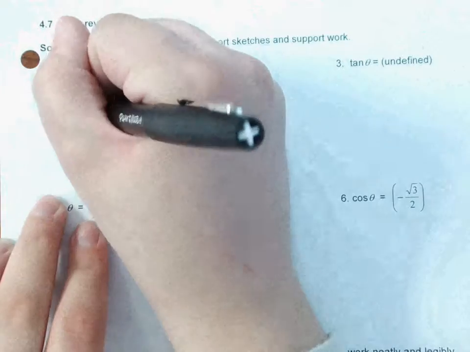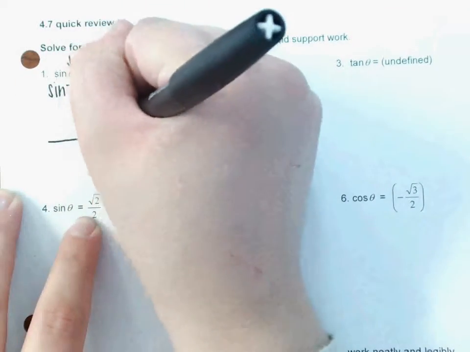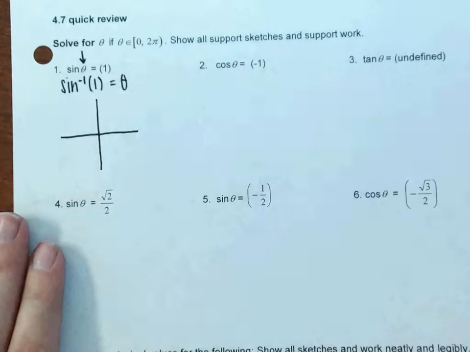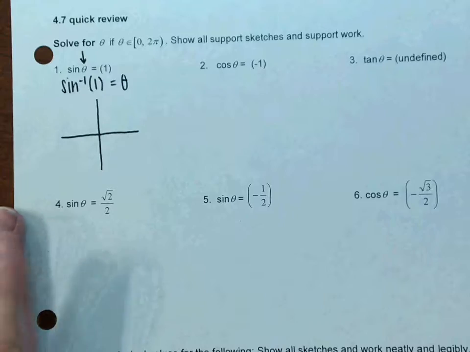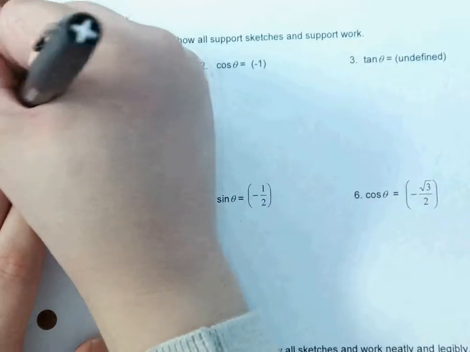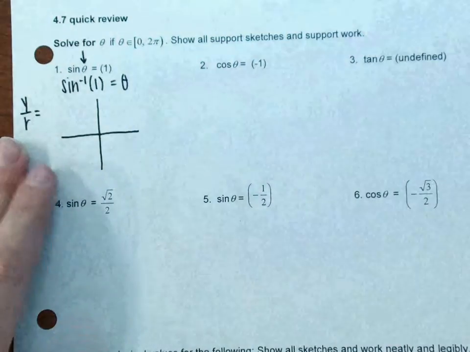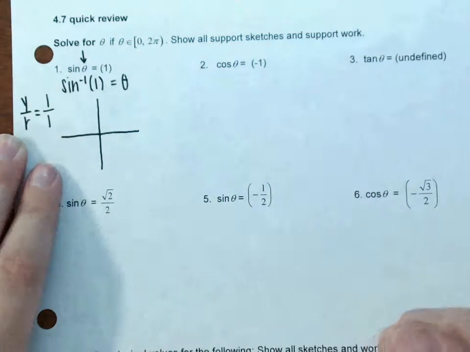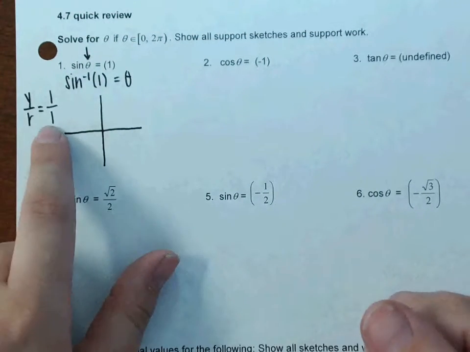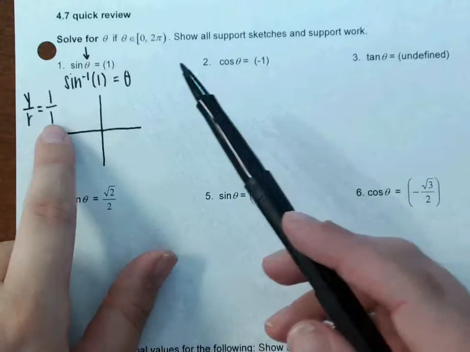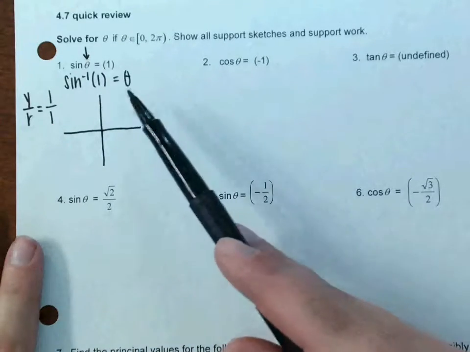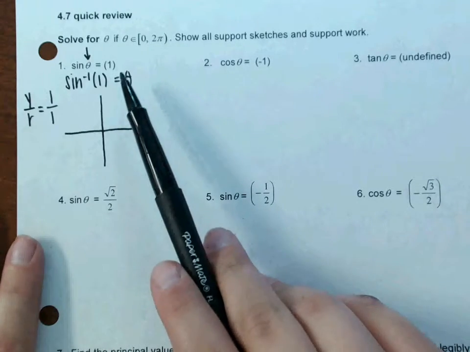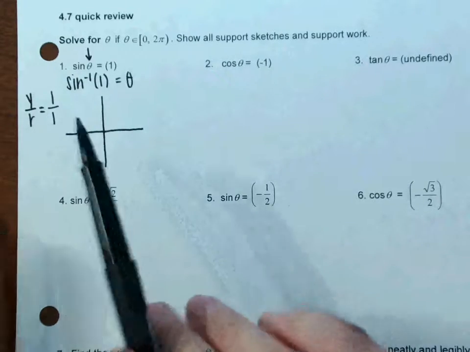So the first thing we're going to do is draw a blank graph. And then we're going to figure out what our y and our r value are, because sine is y over r. So y over r will be 1 over 1. Why is r 1? Because it's always 1. If it's not a given ratio, it's going to be 1. Also, the only way for it to reduce to 1 would be 1 over 1.